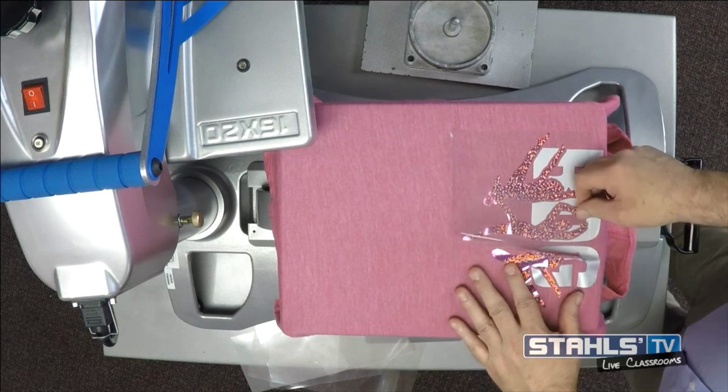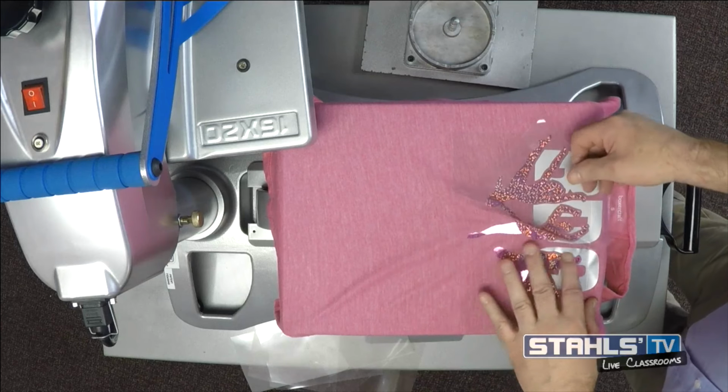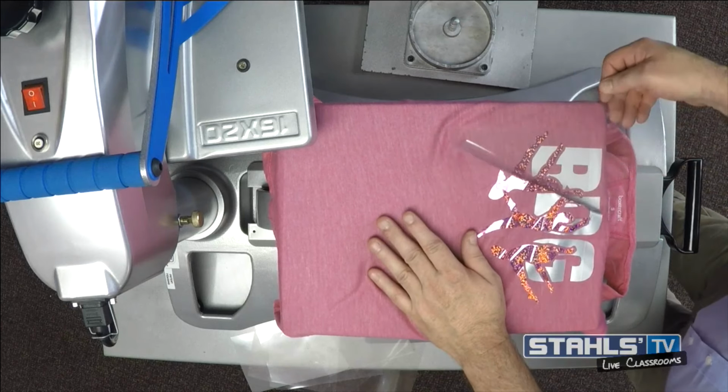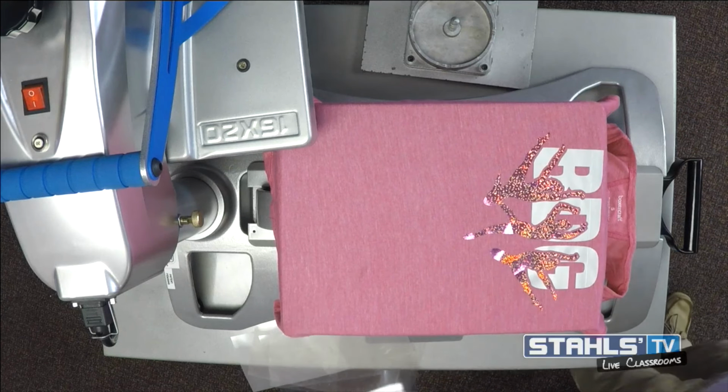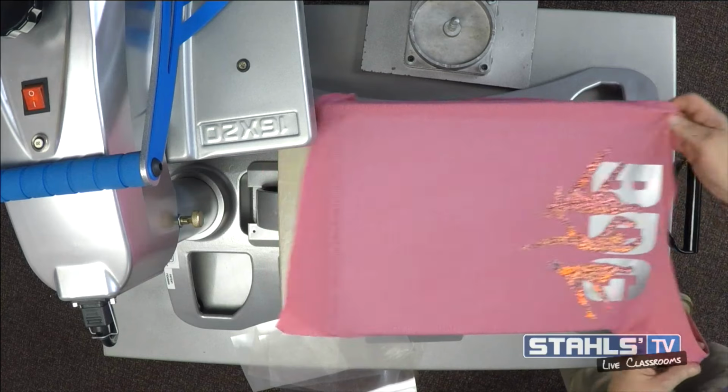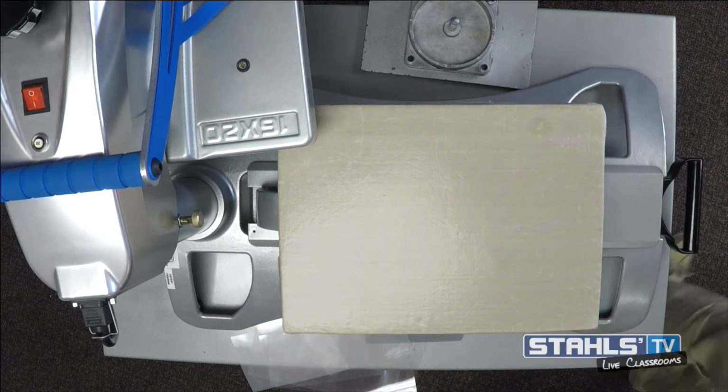If at this point something picked up, but it's laid back down, I felt, ooh, that could pick off, I could just cover this with a cover sheet and press it one more time. In fact, a lot of people do a second press or a third press at the very end just to make darn sure that everything is done. Let's go to the close-up.